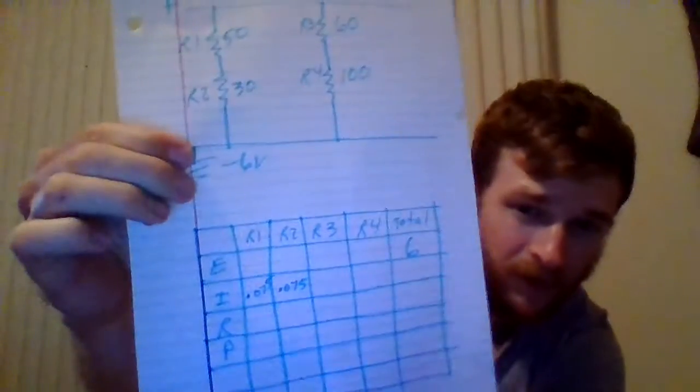So volts, 6 volts divided by 80 ohms equals 0.075 amps. So at R1 and R2, put 0.075 on the amps.